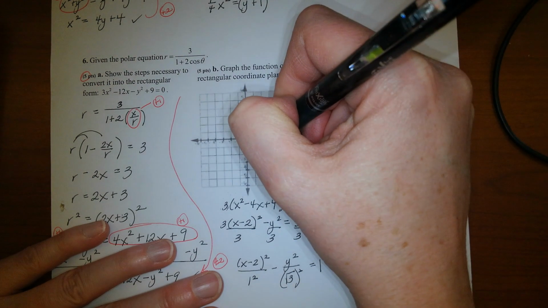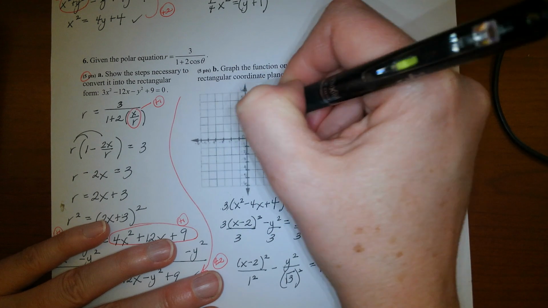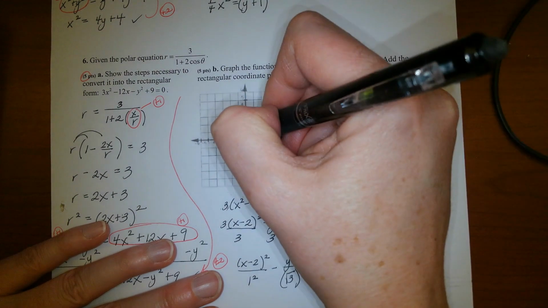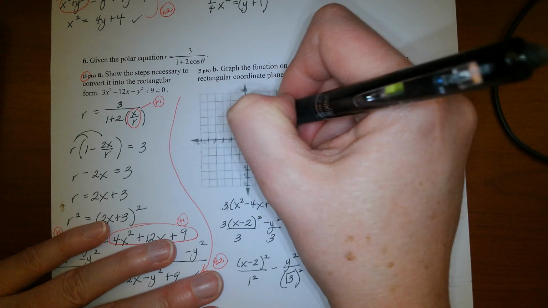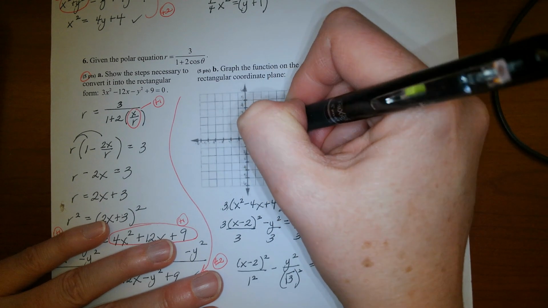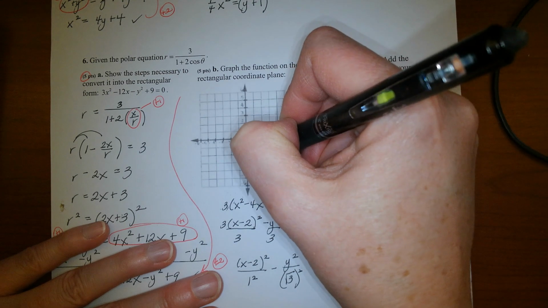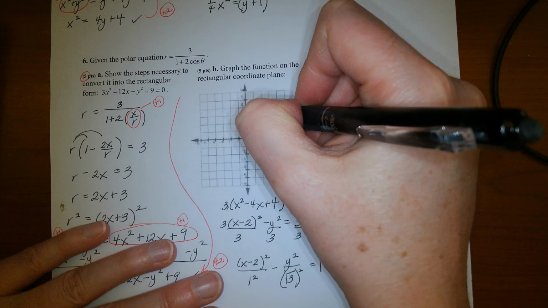From there plus to the right and left 1, and then up and down square root 3. Square root 3 is about 1.7. After our trig unit, that's something we should know. If you didn't, then hurry and put that in your back pocket. Boundary box. Asymptotes.